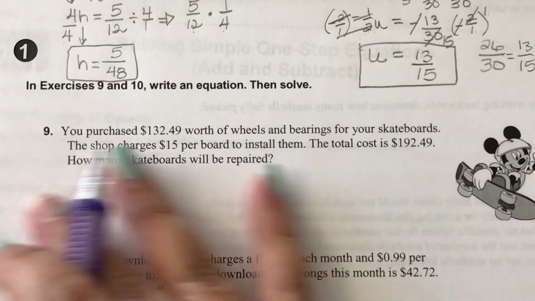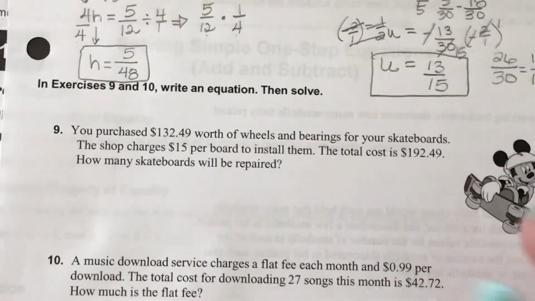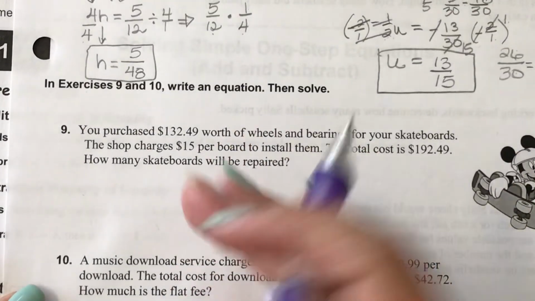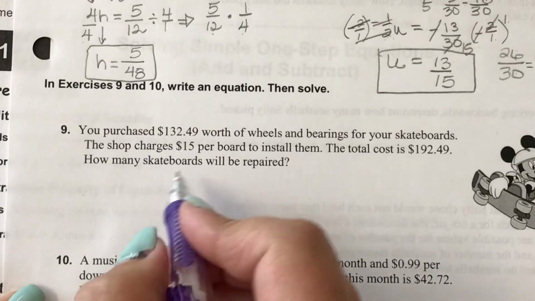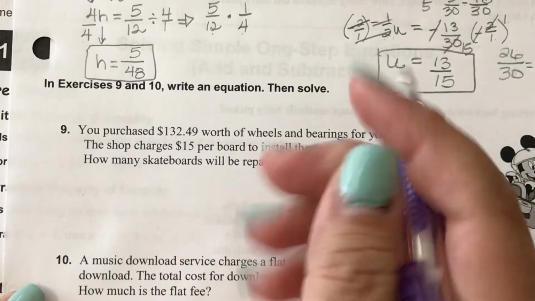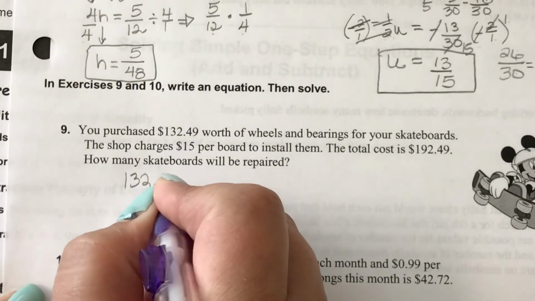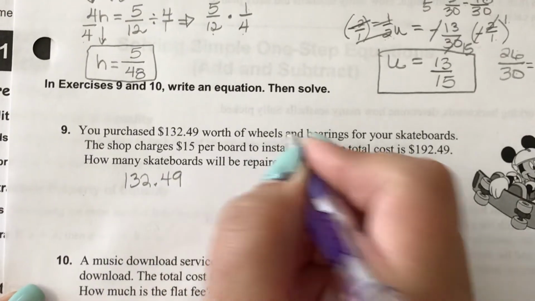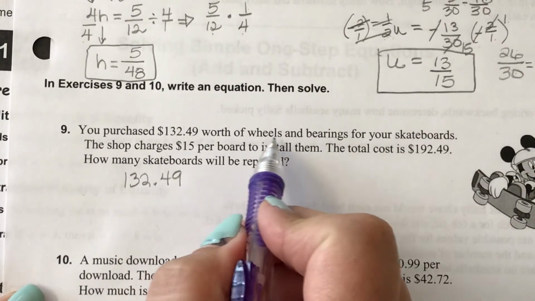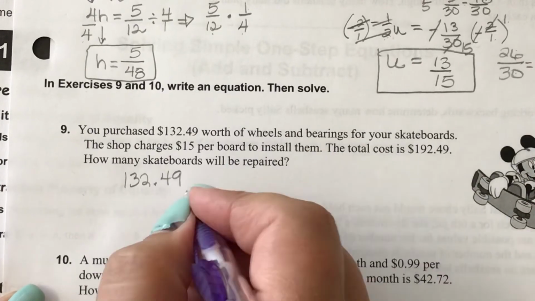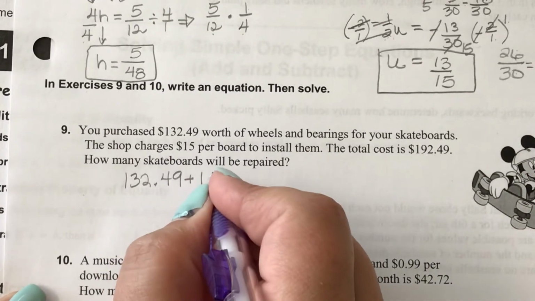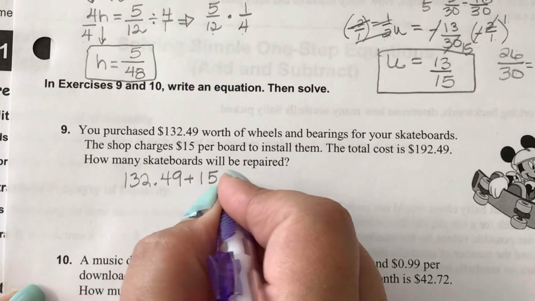Okay, so let's set up the equation. We talked a lot about this from the last one. I always want to see an equation first, then I want to see the solution. So we already know that the cost to you is going to be $132.49 for the actual parts that you need, the wheels and bearings. Plus, you're also going to have to pay $15 per board.